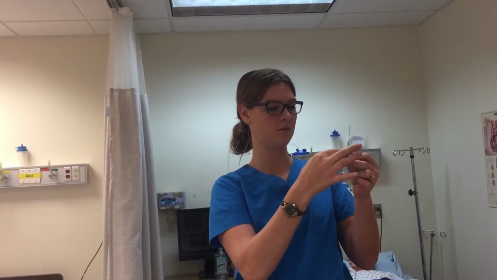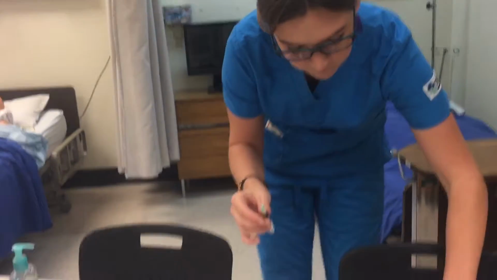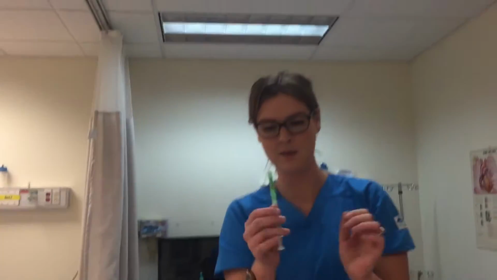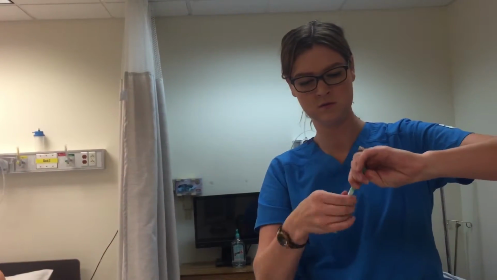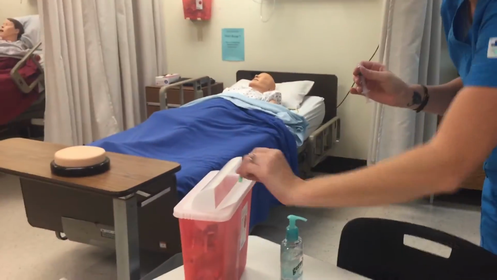Okay. Now I'm going to use the scoop method to recap my needle. And then I would change out my needle. I would put this in the sharps.